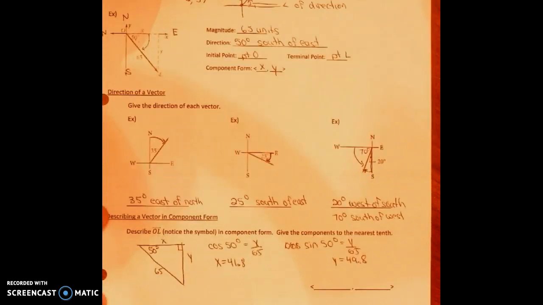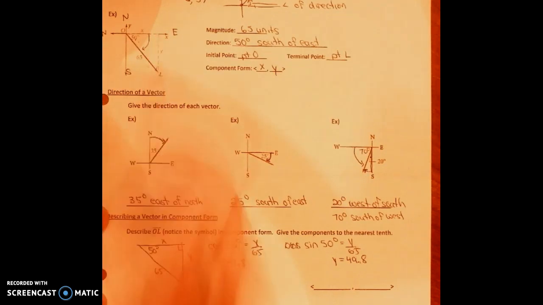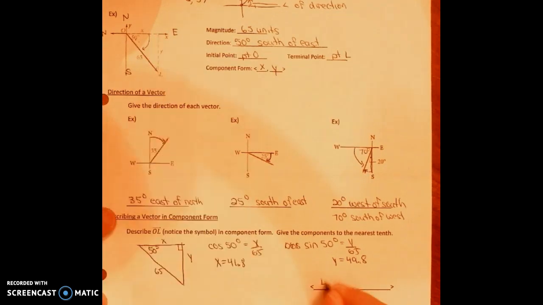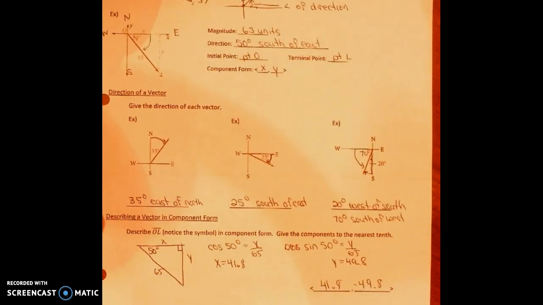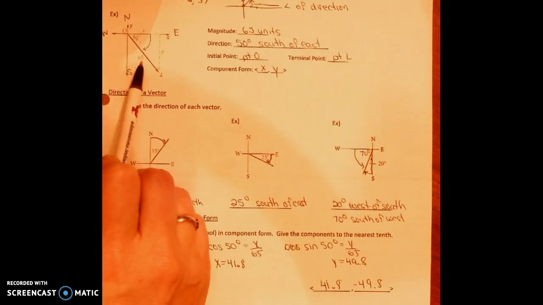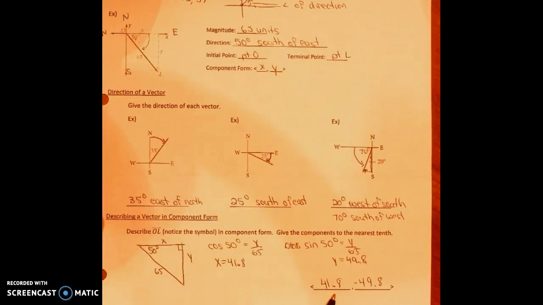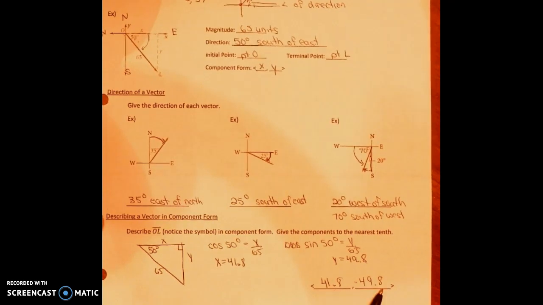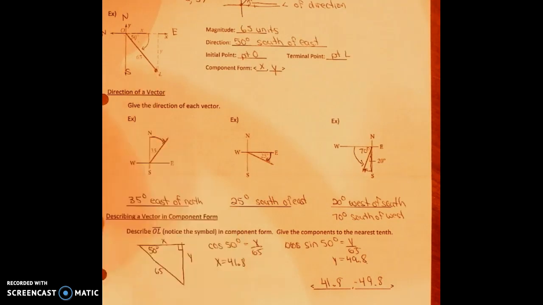Last piece, if you go back up and look at the picture, we went right, which is positive, and then we went down. So that means our x value is positive 41.8. Our y value is actually negative, negative 49.8. So this vector, we can either write with a magnitude of 65 with a direction of 50 degrees south of east, or we can write it in component form. Here's my x, here's my y. Either way, we end up at that same terminal point, which is point O.